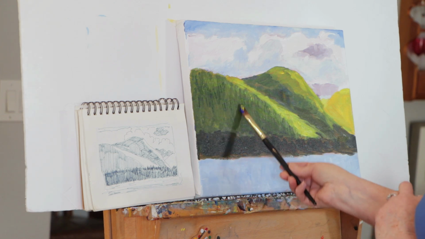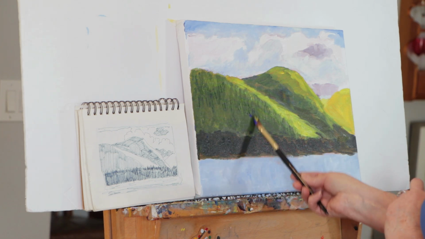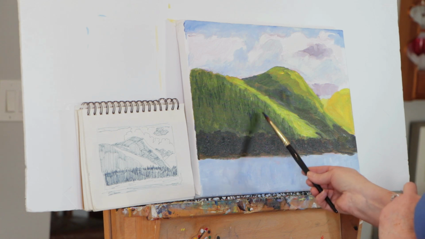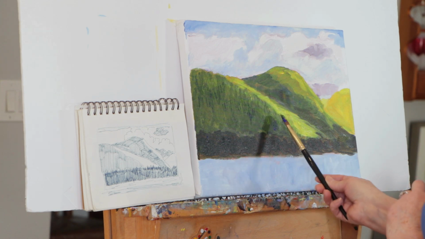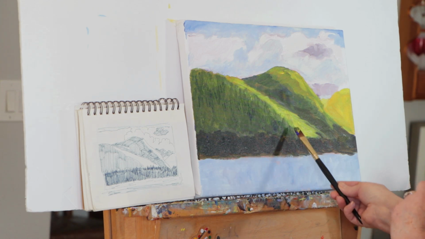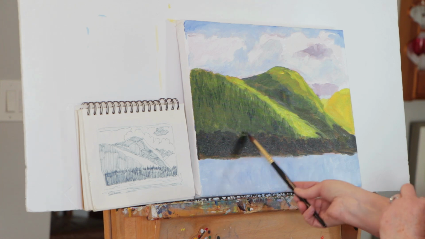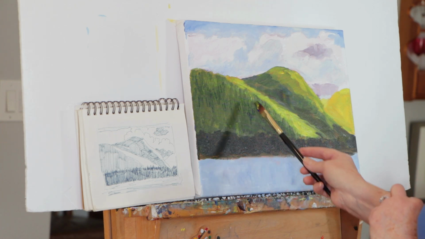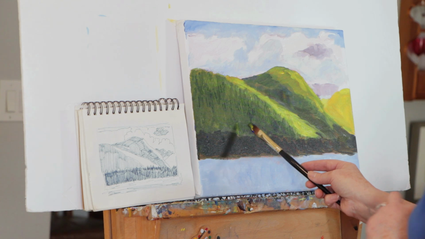There we go. Bring that down, and slowly bring it down. There we go. And as I'm getting closer to the bottom here, I'm bringing in a little bit more of that darker, and I need a little more paint.